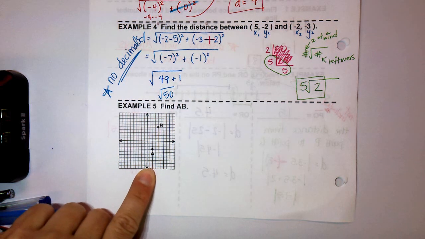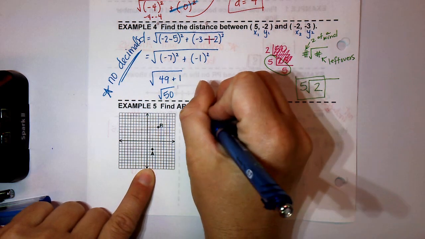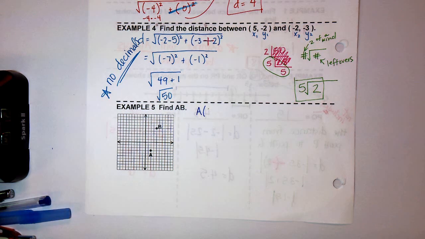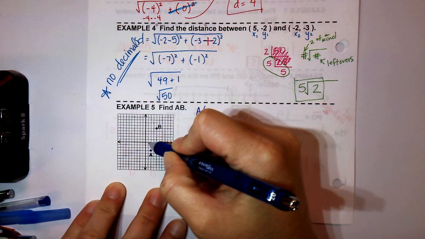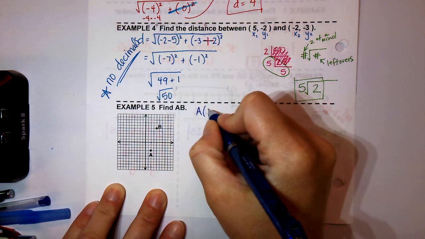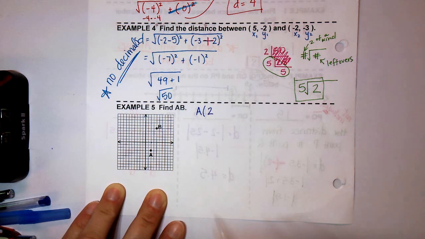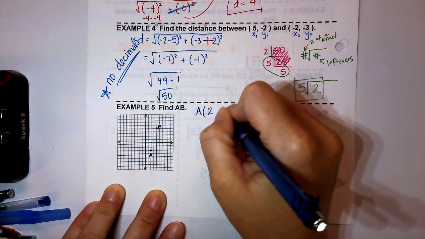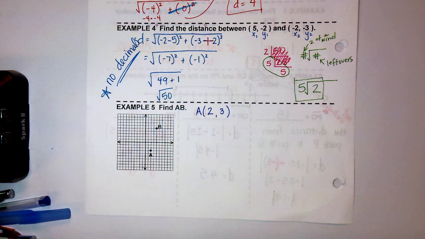So what are the coordinates for point A? What is the x and y value for point A? Y'all remember how to graph points? You gotta crawl before you can walk. So the x first, so left or right. So I'm gonna go to the right, 1, 2. So that's positive 2. And then I'm going to go down 1, 2, 3. Right? Did I count correctly? Sometimes those little boxes are really tiny.